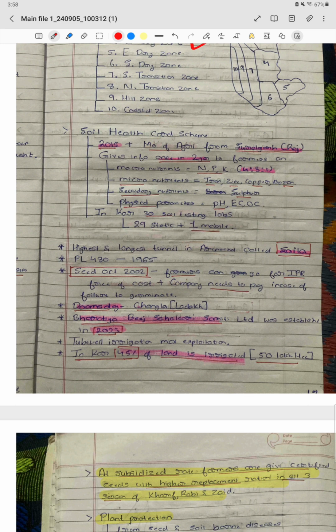The ideal ratio for the macronutrients is 4:3:1, that is nitrogen, phosphorus, and potassium, NPK. But what is the actual? I think it is 8:3:1 in most of the states. So when was this launched? It was launched in 2015 by the Ministry of Agriculture, and from where? From Suratgarh of Rajasthan. And the soil testing is done once in 2 years.